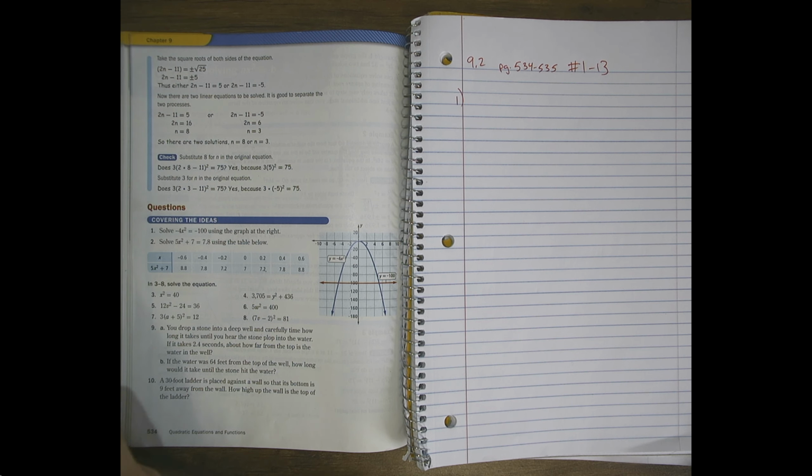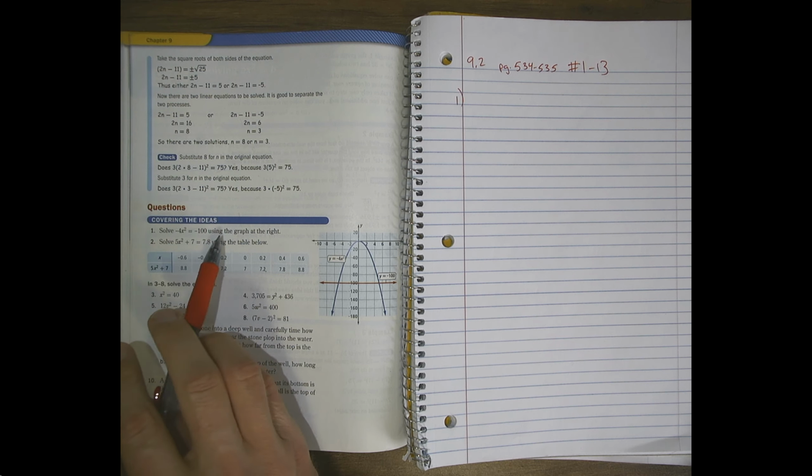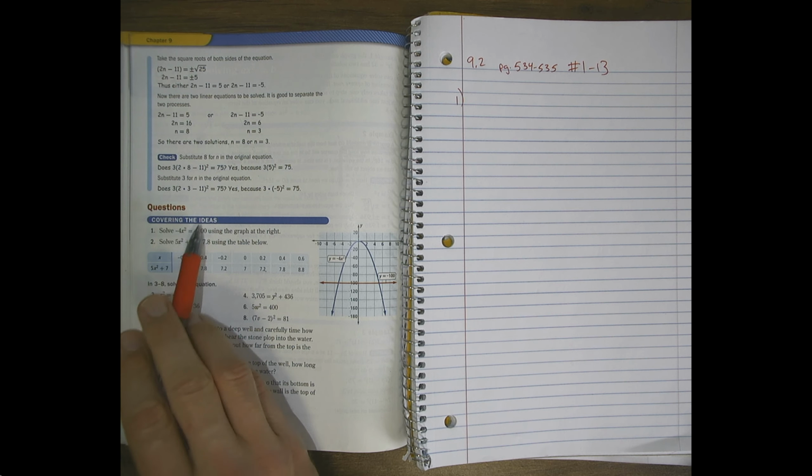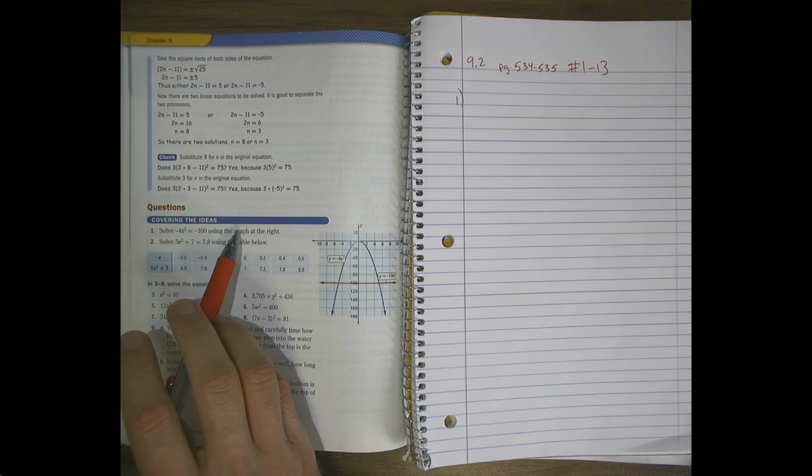This is 9-2's homework assignment in the textbook. We're on page 534 and we're doing numbers 1 through 13. So looking at number 1, it says solve this using the graph at the right. So we're not going to do any algebra here. We'll do plenty of that later. So we're going to use the graph.